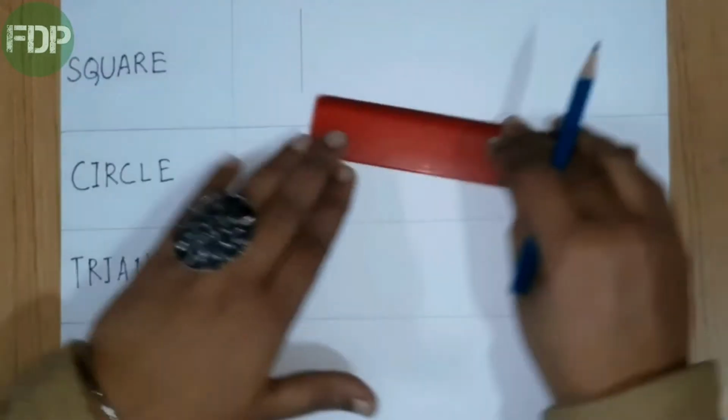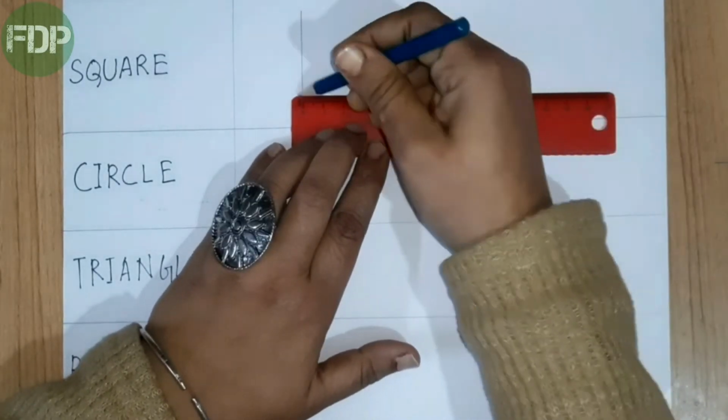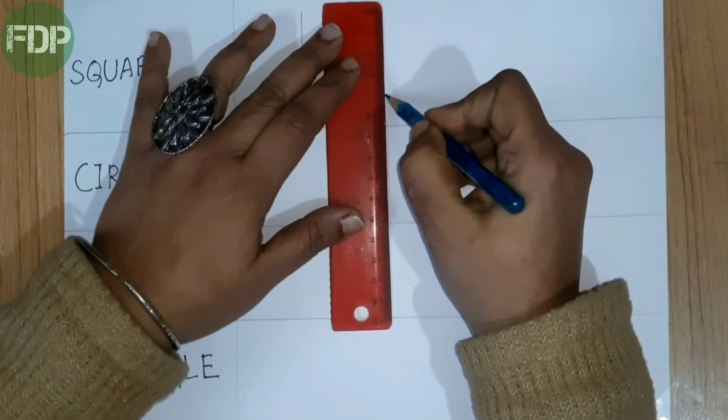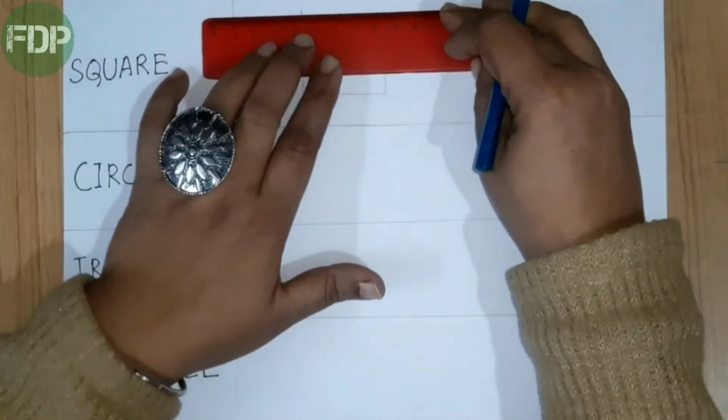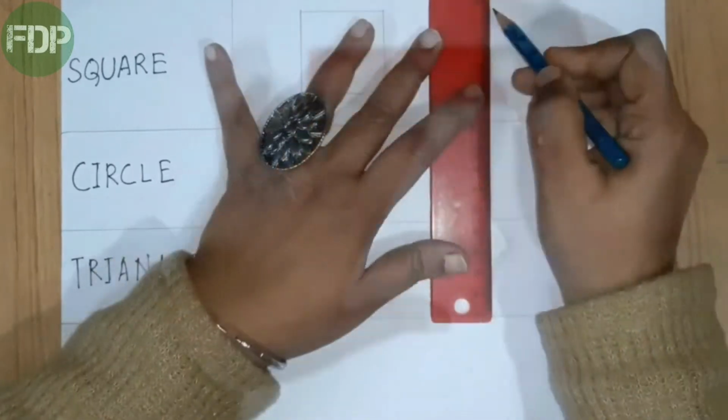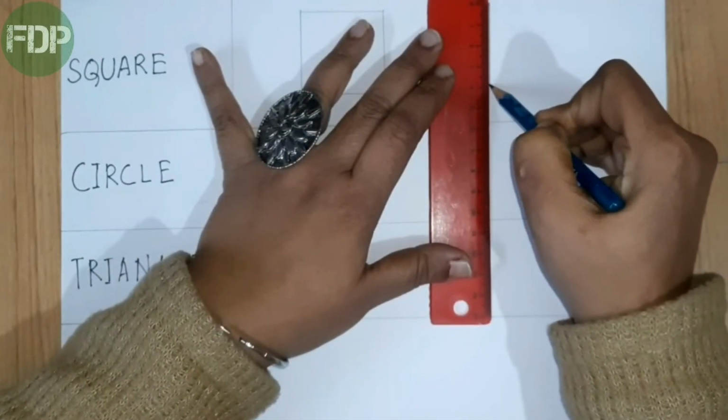Talking about square, a square has four sides of equal size and there are some objects we can see in square shape around us like Ludo dice, carom board, wall clock and of course a breakfast square bread.